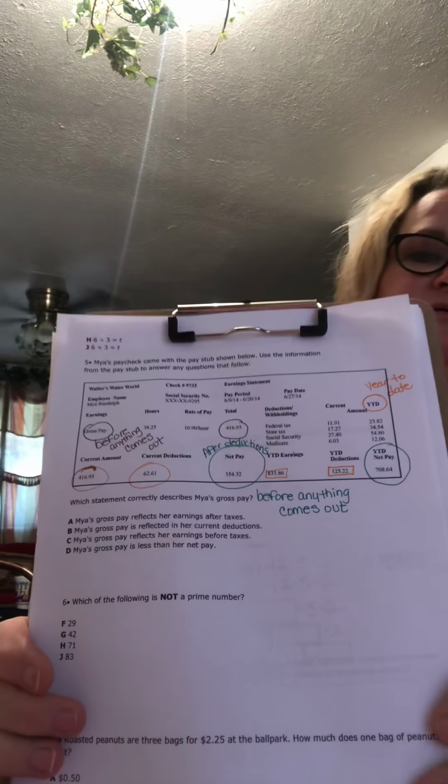Okay. So now we have only one question. We had all that work and we only have one question, but that's okay. That happens. All right. Which statement correctly describes Maya's gross pay? What did we say about gross pay? It's before anything comes out, so I'm going to write that. Okay, so I just wrote before anything comes out. Okay?